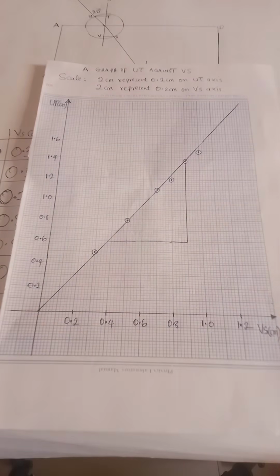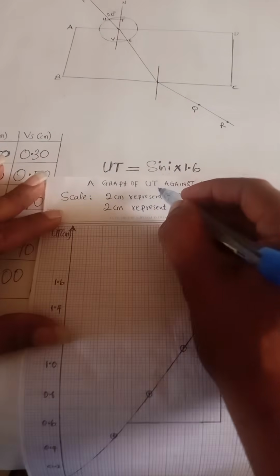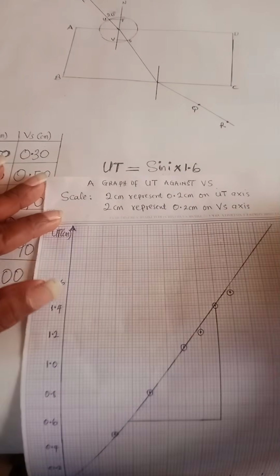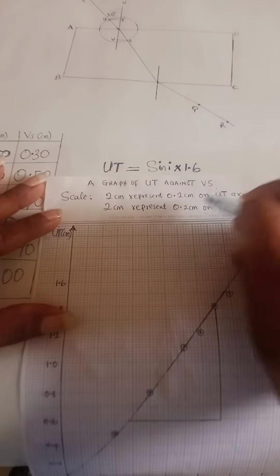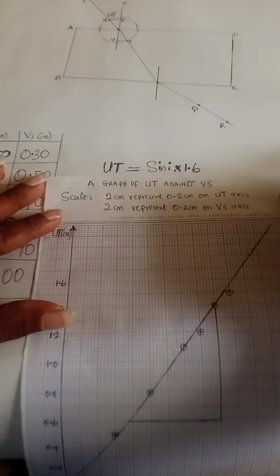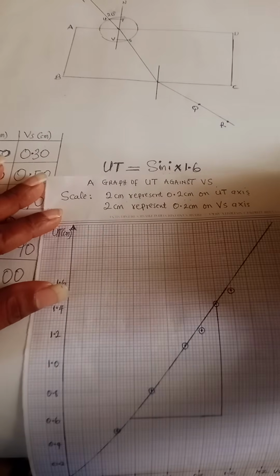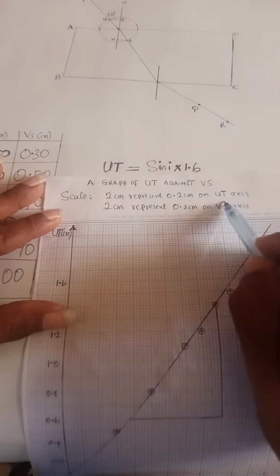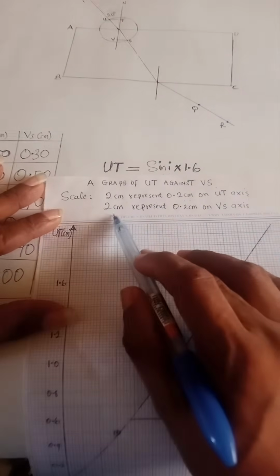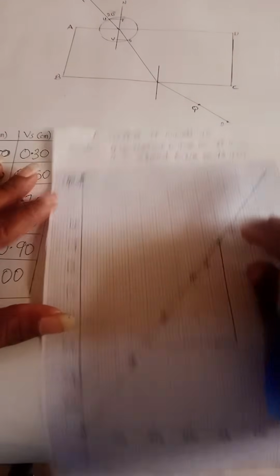When you are looking at this graph, I started by choosing my scale. This is a graph of UT against Vx. Follow it this way, and you score 40 over 40. So my scale is 2 centimeters represents 0.2 centimeter on the UT axis. We don't say X or Y axis here, but we normally use what we are plotting to represent the axis. So that is why I say 2 cm represents 0.2 centimeter on the UT axis, and also 2 cm represents 0.2 centimeter on the Vx axis. You can practice this.